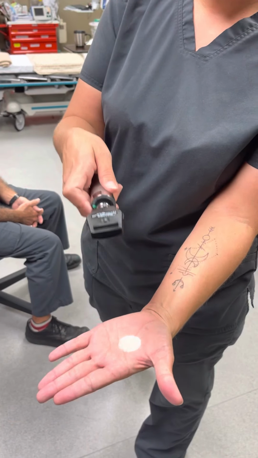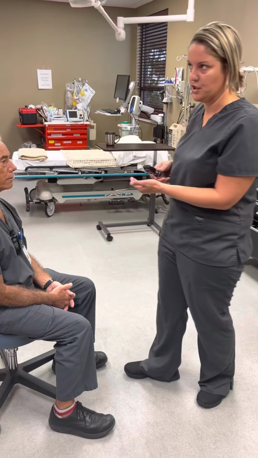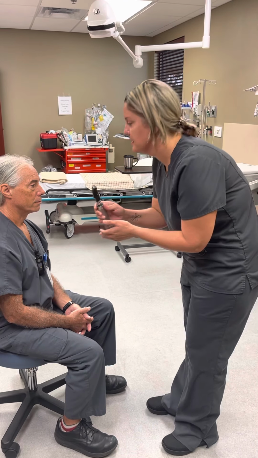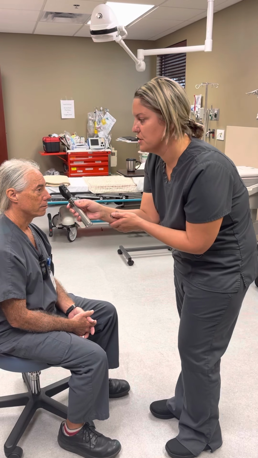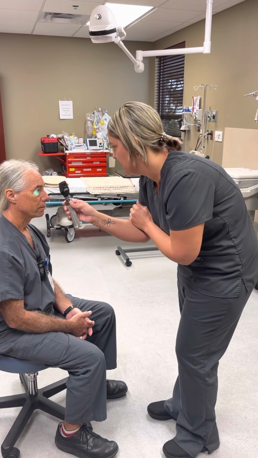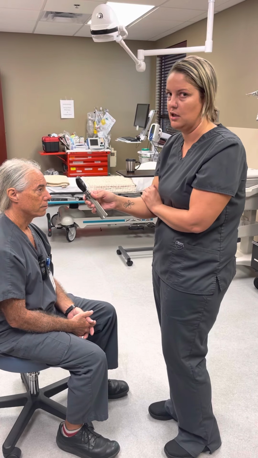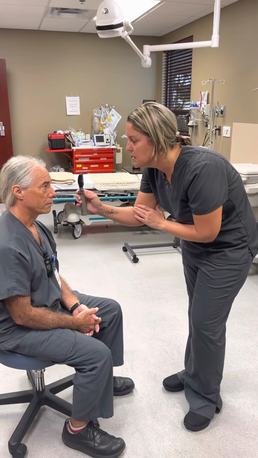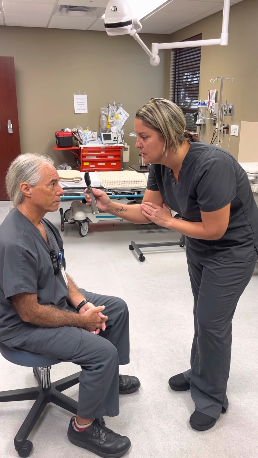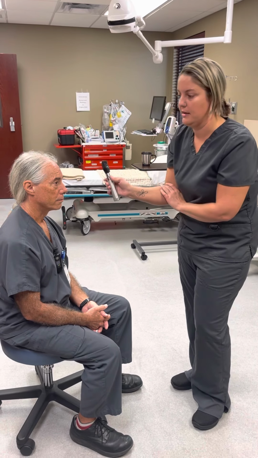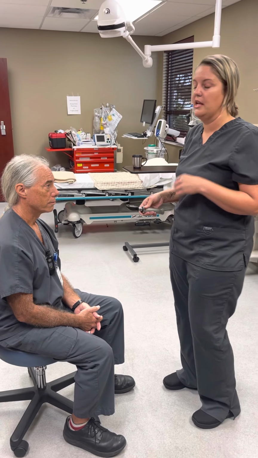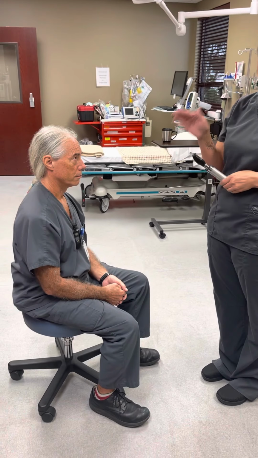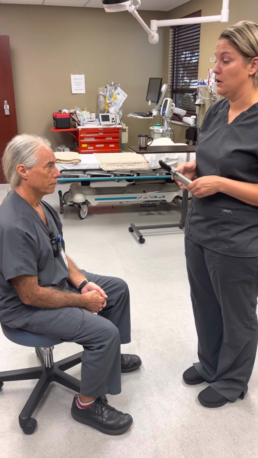You want the big circle, and then you're going to test for pupil constrictions. So the first thing, you can test this eye for constriction, and then you're going to look at the other eye while you're doing this one, and that pupil will constrict too, and that's called consensual constriction, and this one is direct constriction. So you do this one, it constricts, and then you look at the other eye and it constricts, and that's normal.